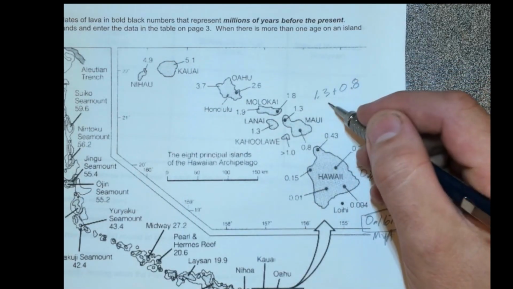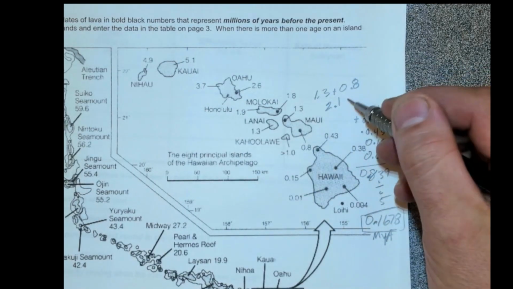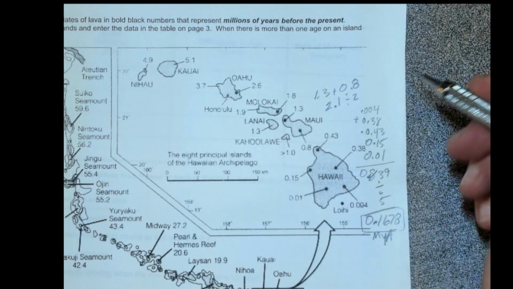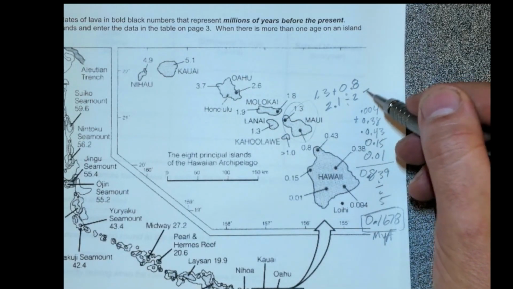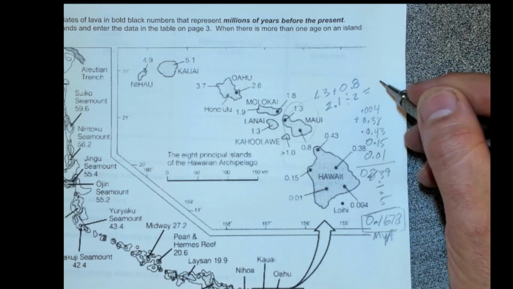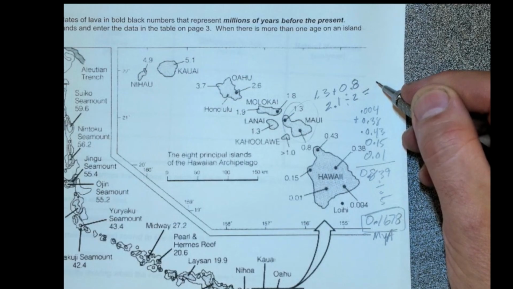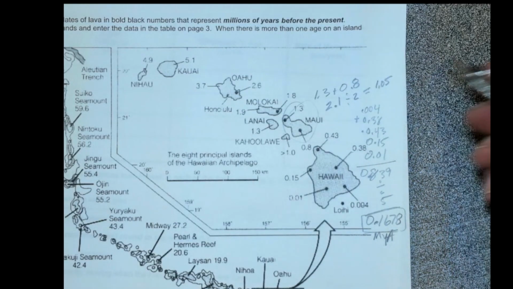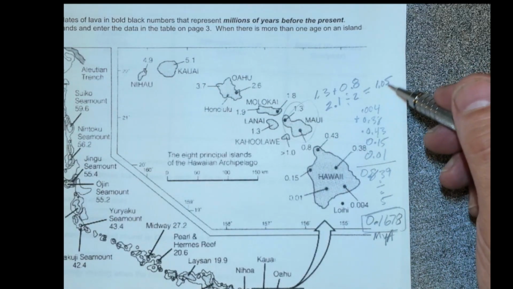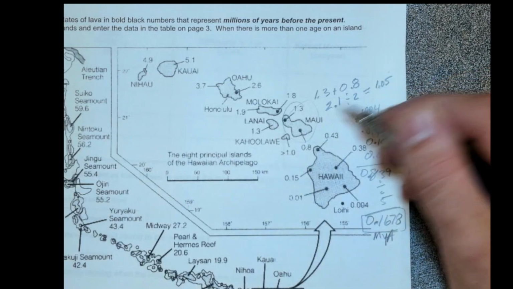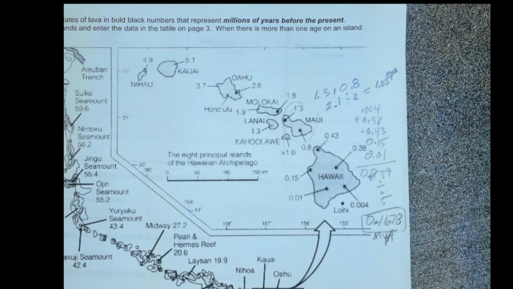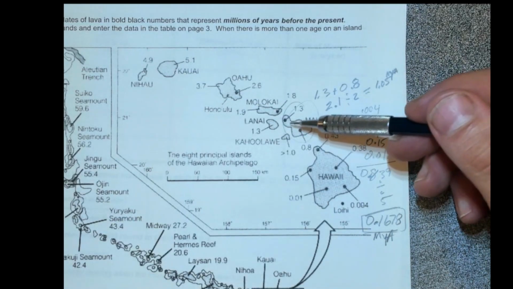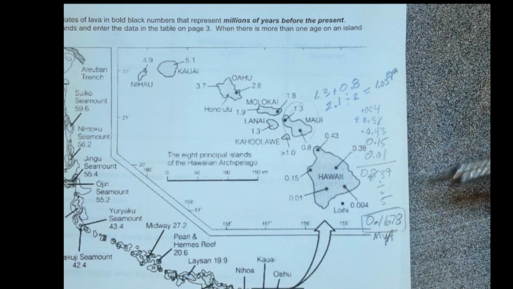And in this case, that would give us 2.1. And then we divide that by the 2 data points that we have, since there's only 2 on this island. So 2.1 divided by 2 gives 1.05. So the average age is 1.05 million years ago on that one. In order to get the difference between these 2 islands, all you have to do is a little bit of subtraction.